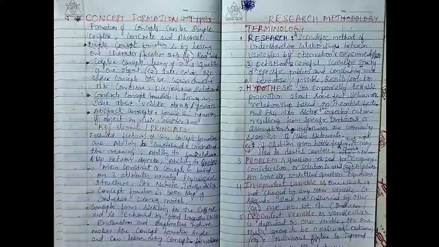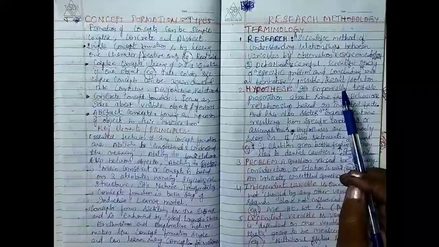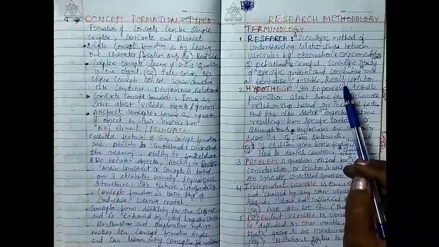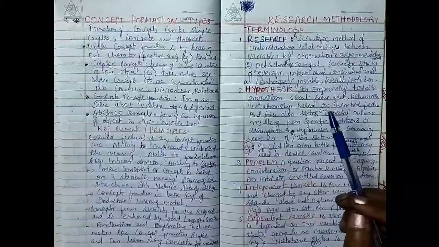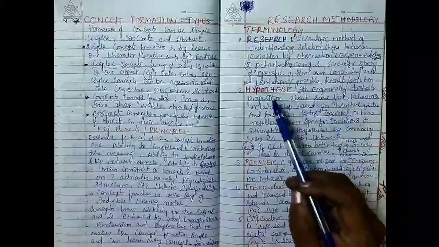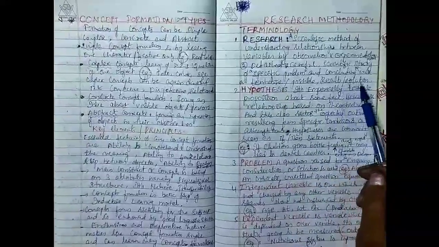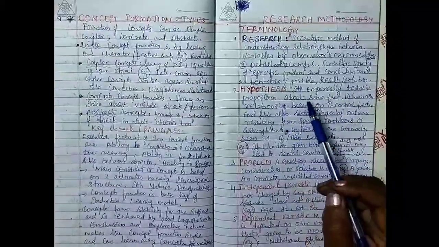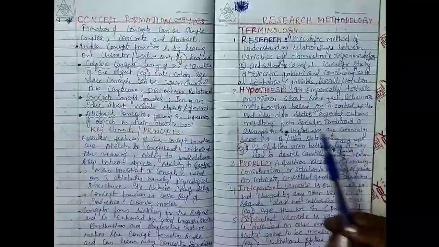Research: a scientific method of understanding relationship between variables by observation and experimentation method. The second definition can be detailed and careful scientific study of a specific problem and concluding it with a tentative or possible result or solution.